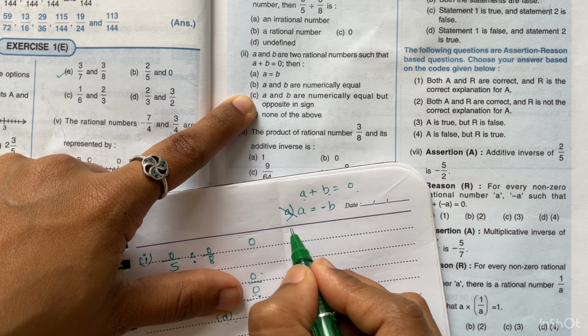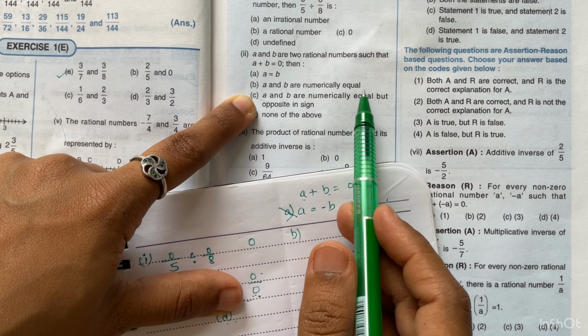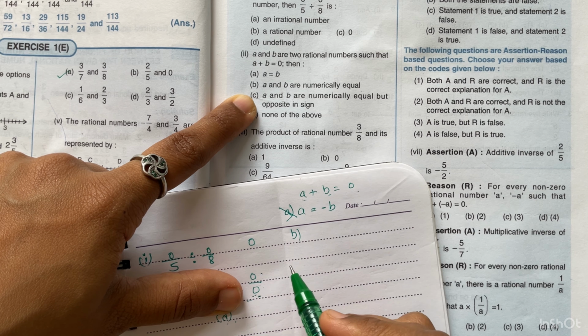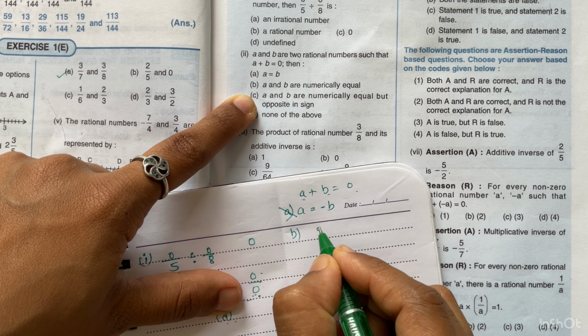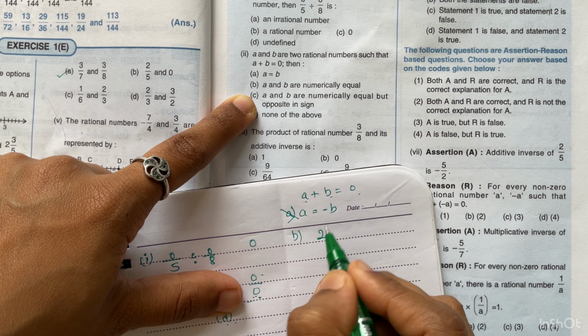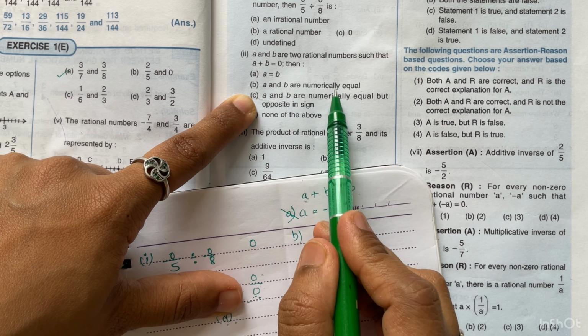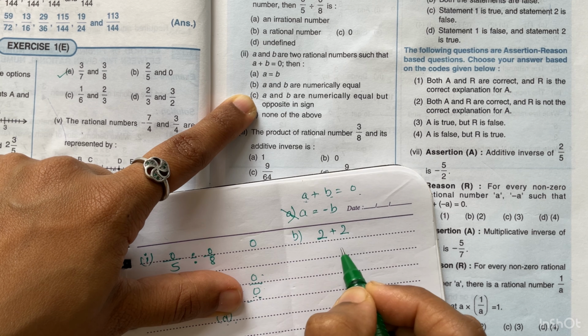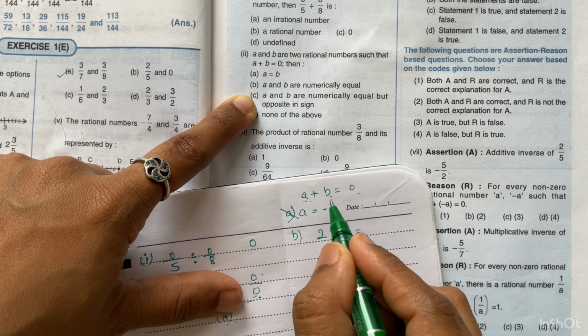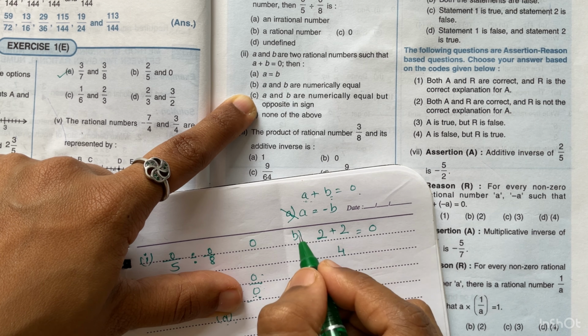Now let's check option B. They are saying A and B are numerically equal. If it is numerically equal, for example, in the place of A, I'll take 2. If A is 2, B will also become 2. Why? Because they are saying A and B are numerically equal. So when I add 2 plus 2, I'll get 4. But they are saying when we add, we get 0. Again, B is not possible.